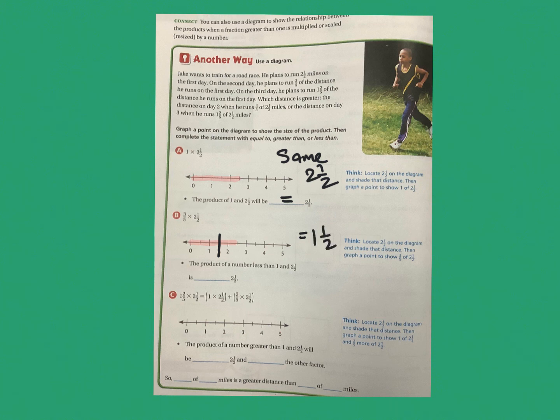So it's smaller. It's a smaller amount than he ran on this day, right? He's only running 1.5 miles instead of 2.5 miles. So the product of a number less than 1 and 2.5 is less than 2.5.